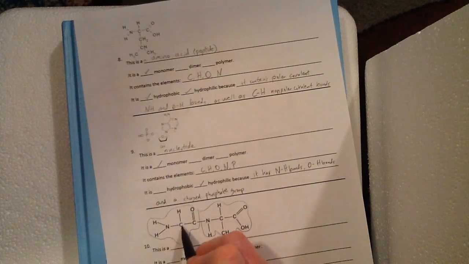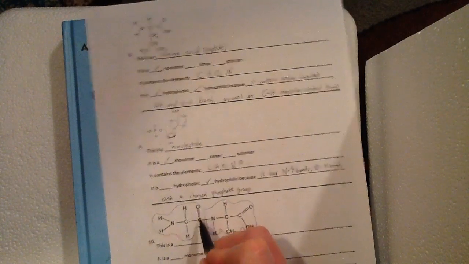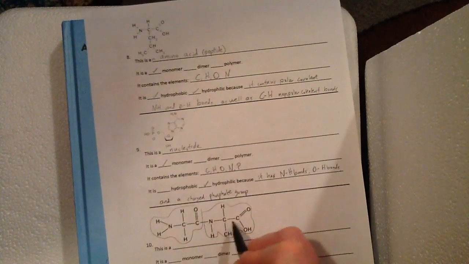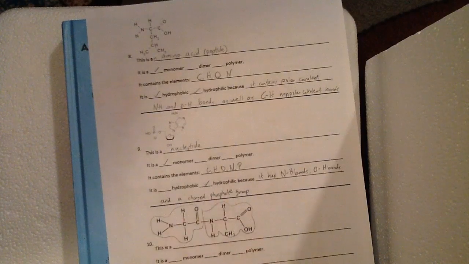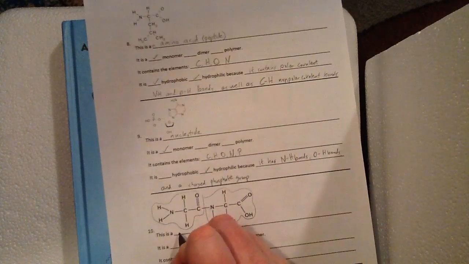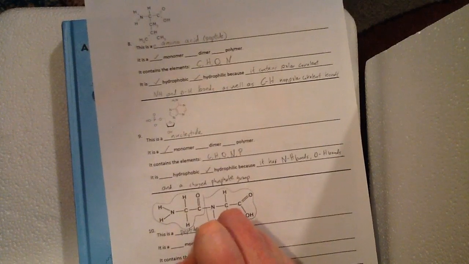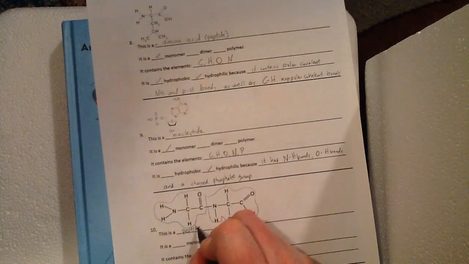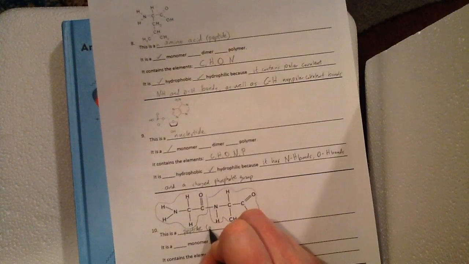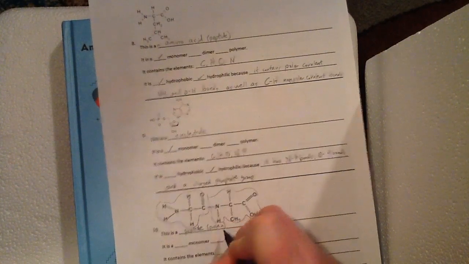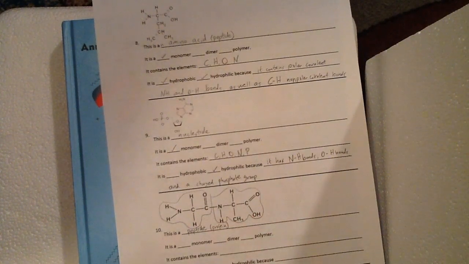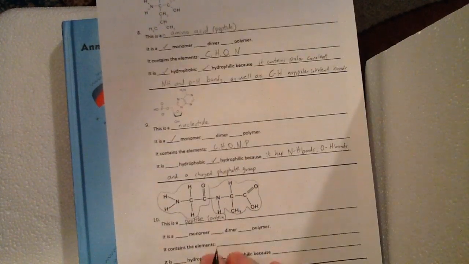So it's nitrogen, carbon double bonded to oxygen. That's one amino acid. Nitrogen, carbon double bonded to oxygen. That's another amino acid. So this is a peptide. Would be working towards a protein. 2 amino acids joined is not exactly a protein, though. It's just not big enough to really have any of a protein's functions.